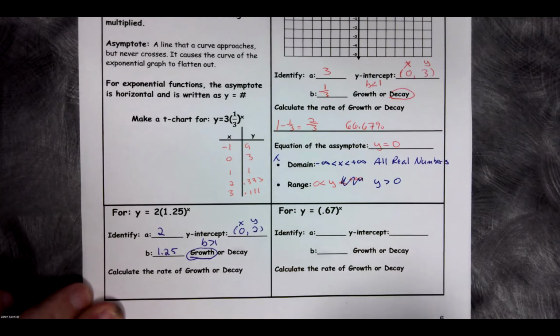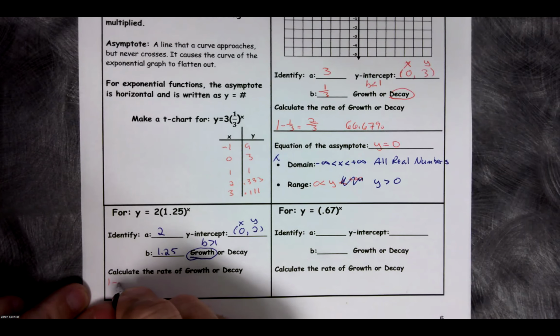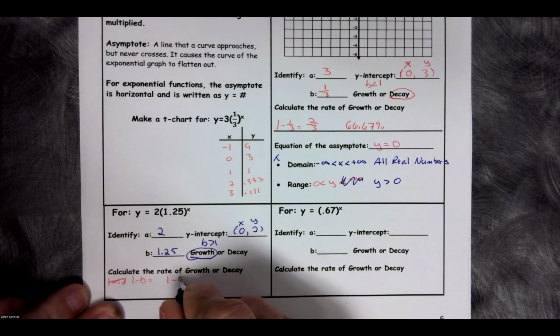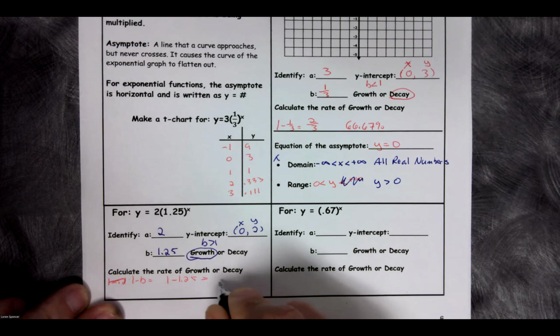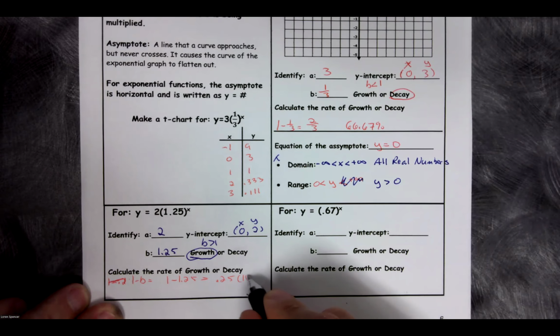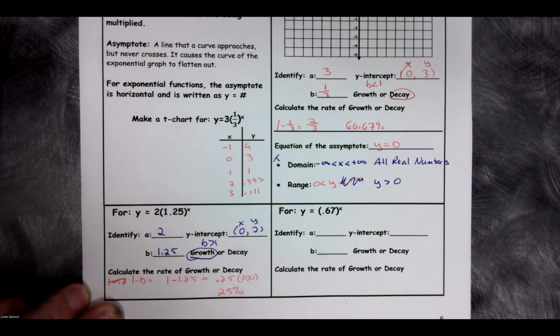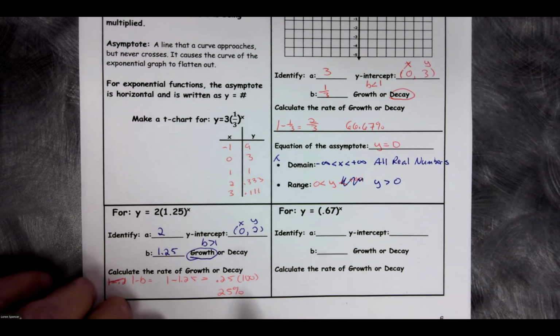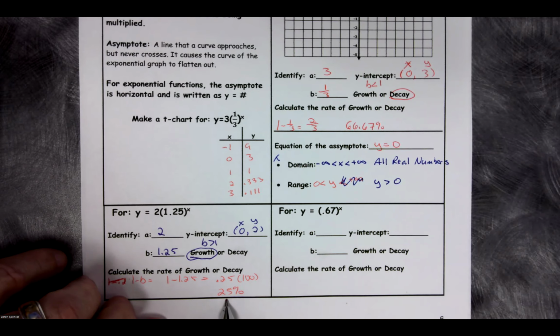And remember, to find out what the growth rate is, we're going to go 1 minus B, which is going to be 1 minus 1.25 equals 0.25. We're going to multiply that by 100 to get it into a percent, and we end up with 25%. So we have a 25% growth rate.